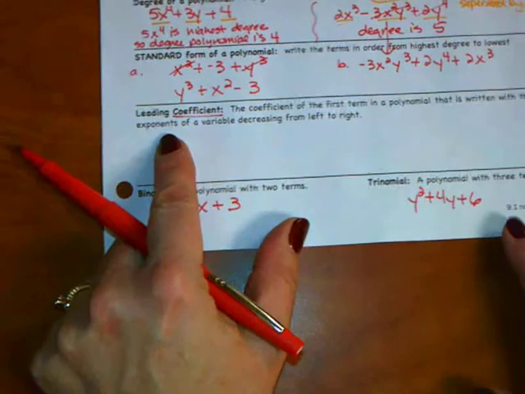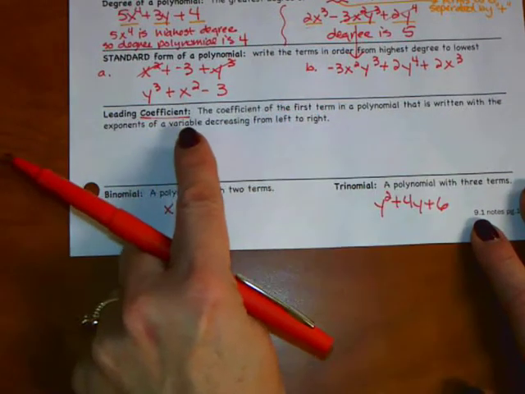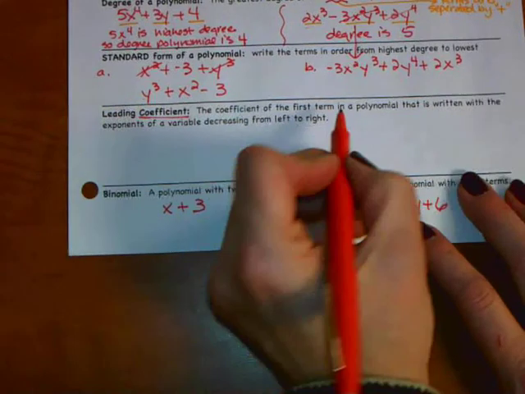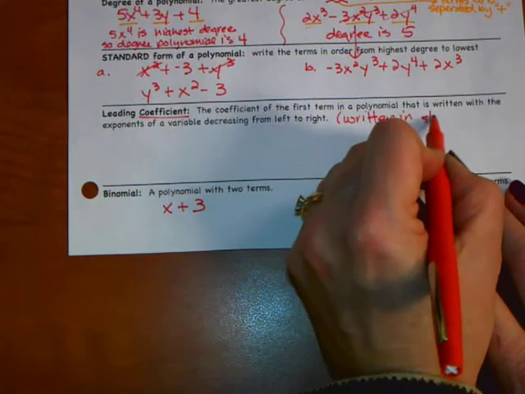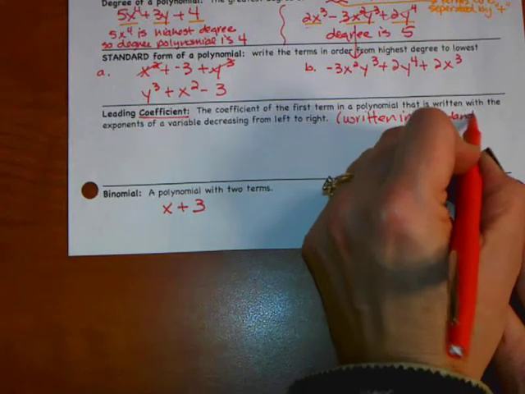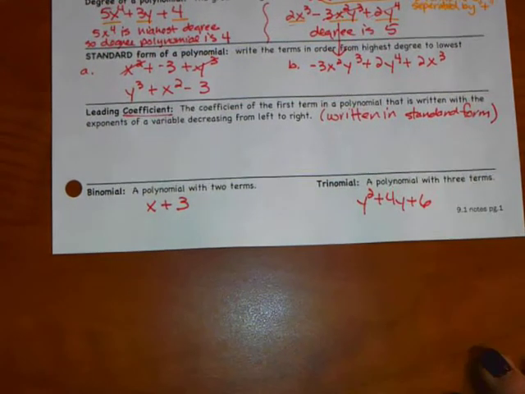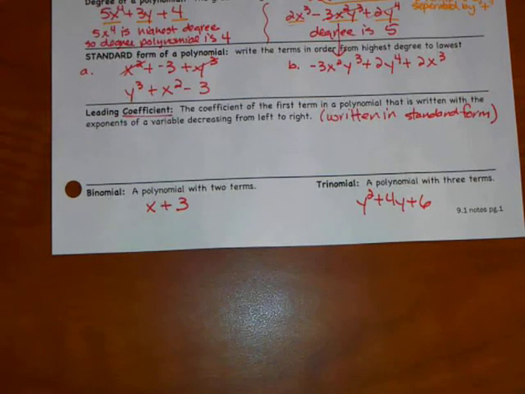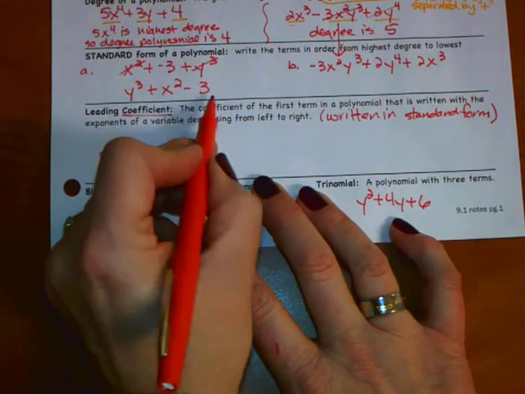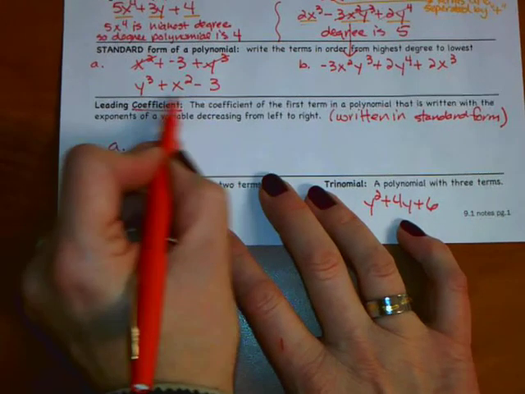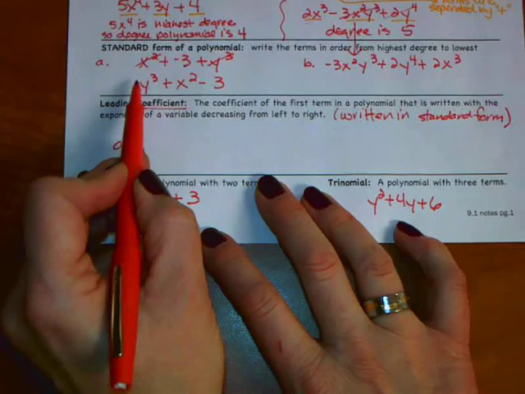So leading coefficient is the coefficient of the first term in a polynomial that is written with the exponents of a variable decreasing from left to right, or basically written in standard form. Has to be written in standard form, or the one with the highest degree. So let's use A. What is the leading coefficient of this polynomial right here? What number is in front of the first term? 1.